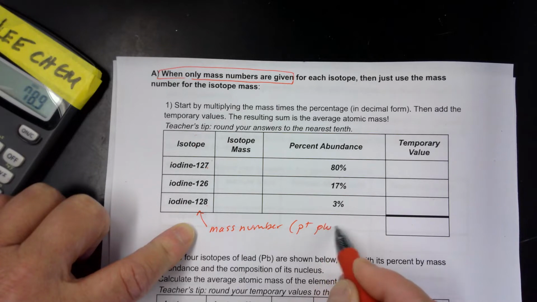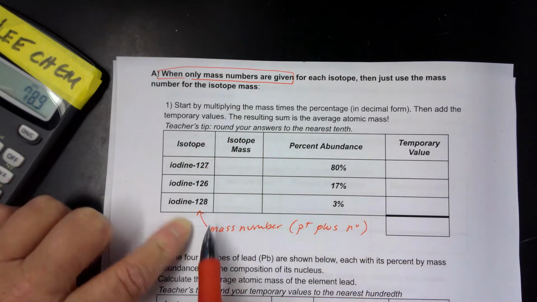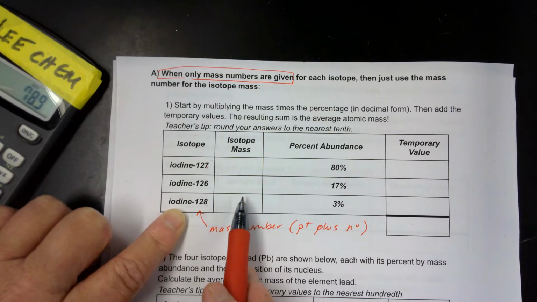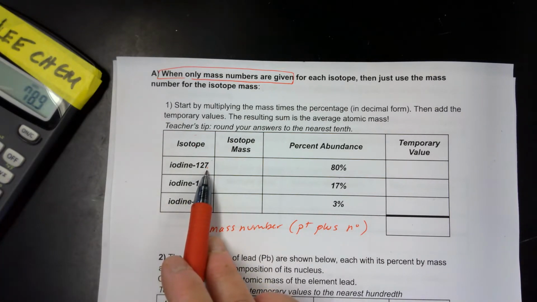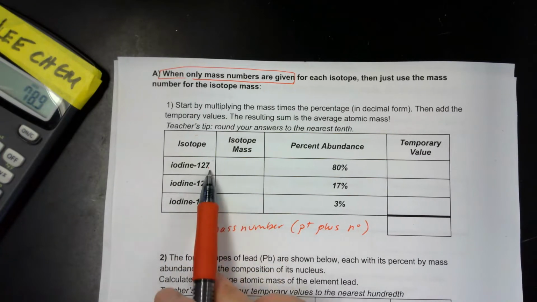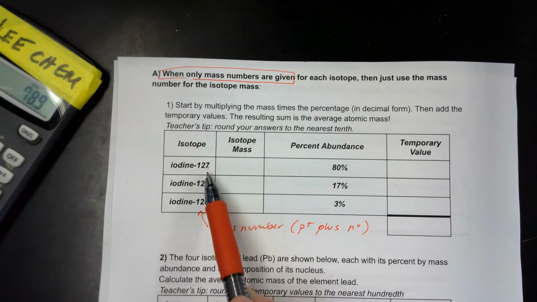And remember, mass number is protons plus neutrons. Okay. And they're not actually telling us the actual mass of these, because the actual mass of each isotope is not exactly 127. It might be 126.98 or something very close to 127, but there's usually a little variation in the actual mass of each one of these. But in these cases, I'm not giving you the actual masses. I'm giving you only the mass numbers.